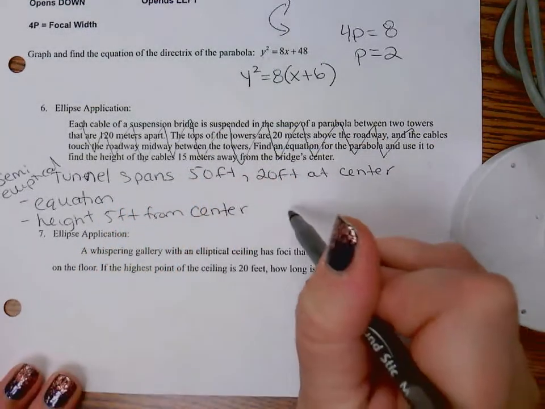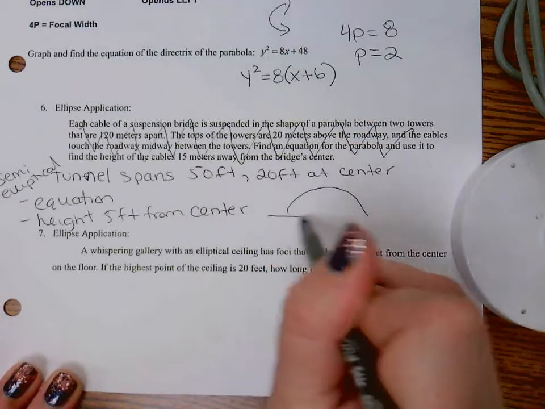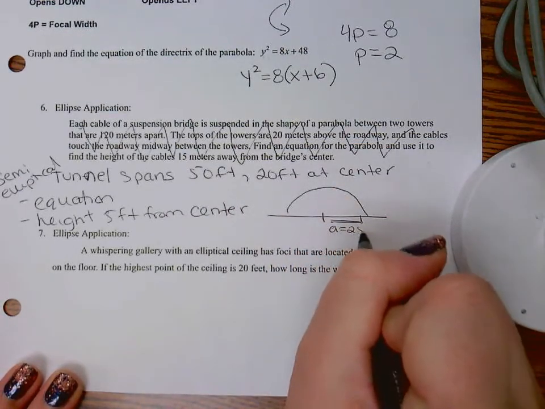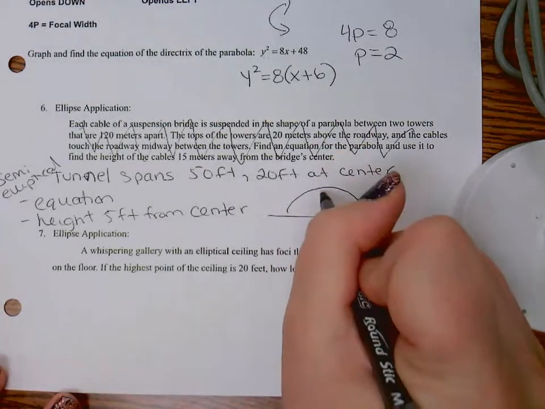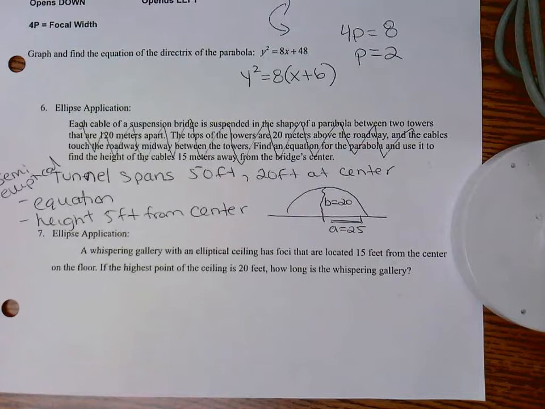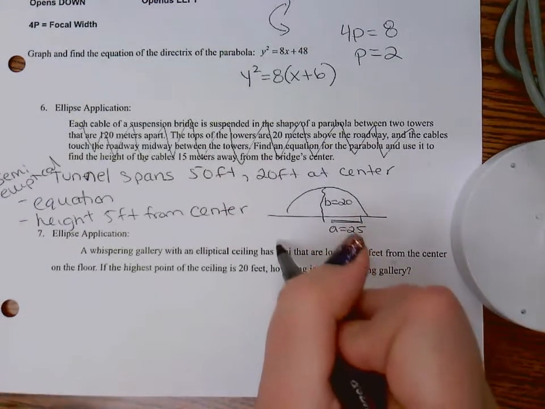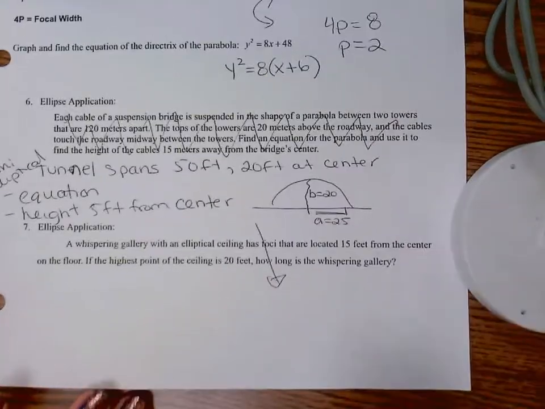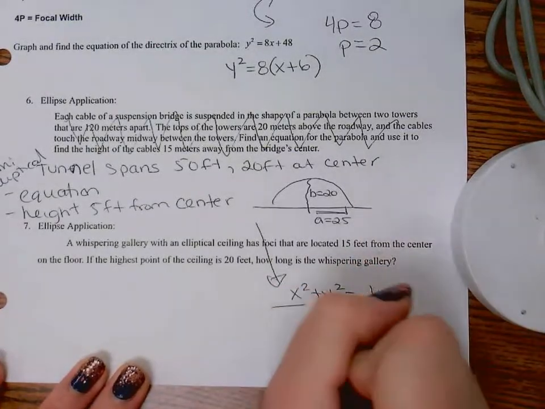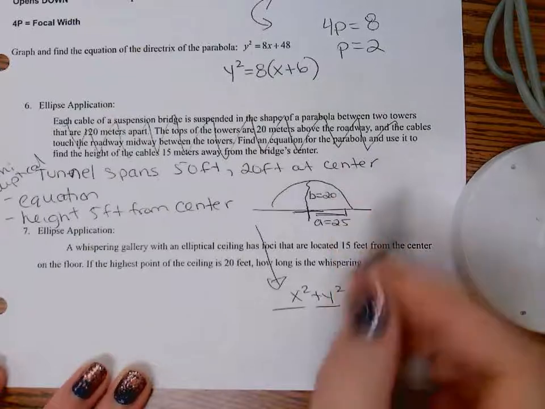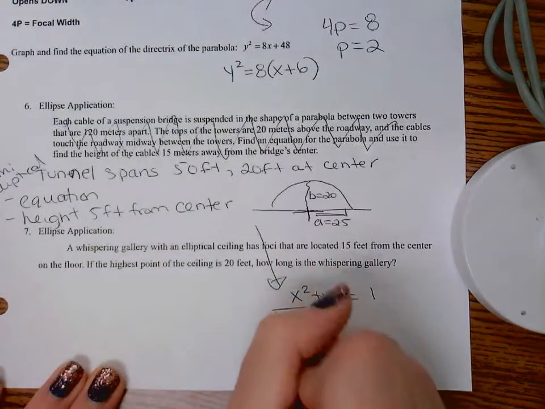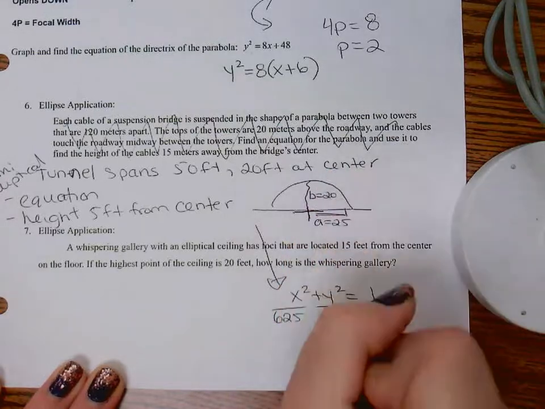So if this is spanning 50 feet, that tells me that the A value would be 25. And 20 feet at the center tells me the B value is 20. So to write the equation of this ellipse, it would be just x squared over 625 plus y squared over 400 equals 1 if I center it right at the origin. 25 squared is 625, right? 625. 20 squared is 400.